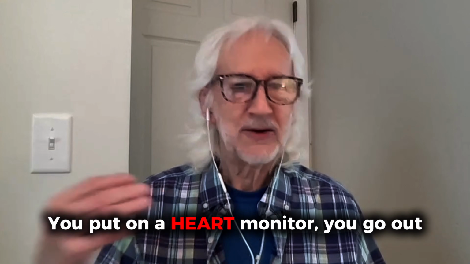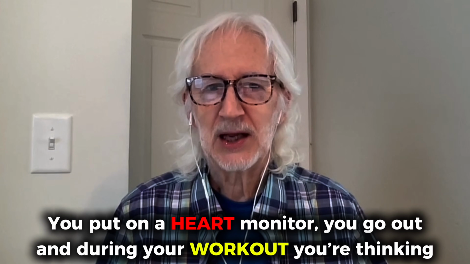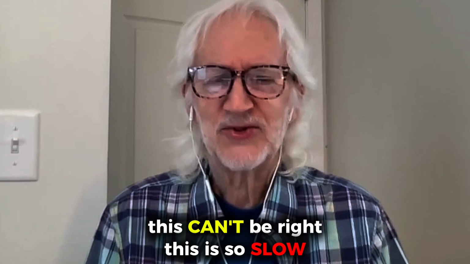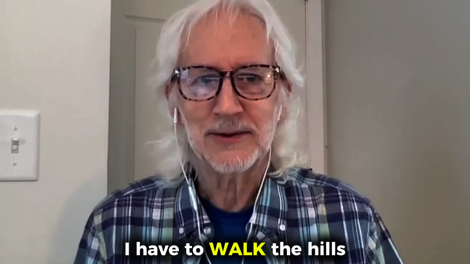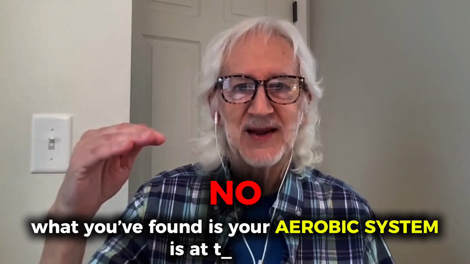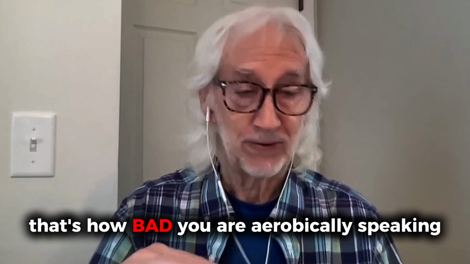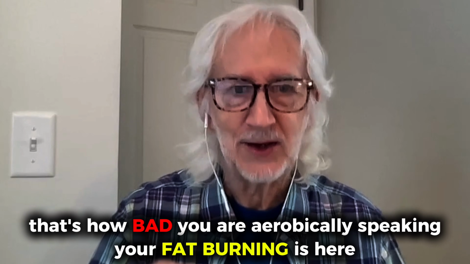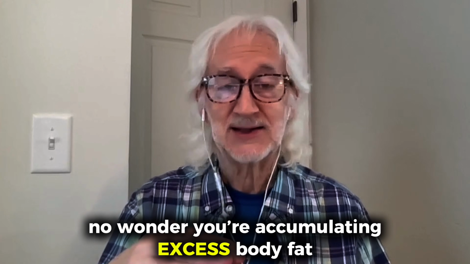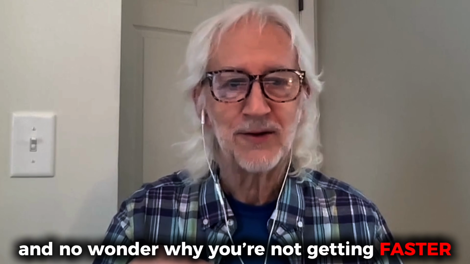You put on a heart monitor, you go out, and during your workout, you're thinking, this can't be right. This is so slow. I have to walk the hills. No, what you found is your aerobic system is at that level. That's how bad you are, aerobically speaking. Your fat burning is here. No wonder you're accumulating excess body fat. And no wonder why you're not getting faster.